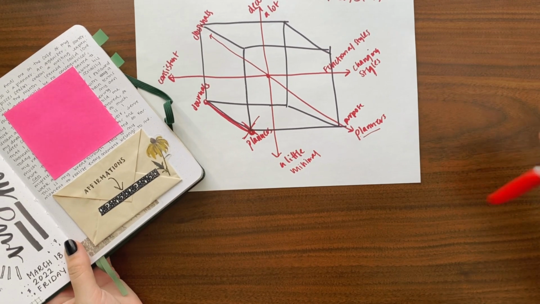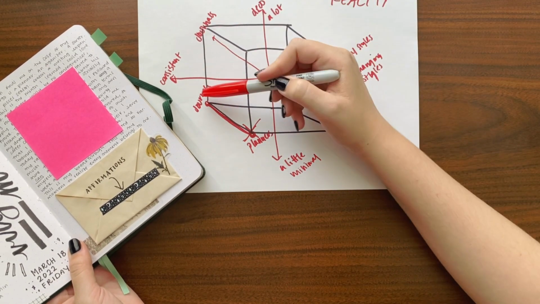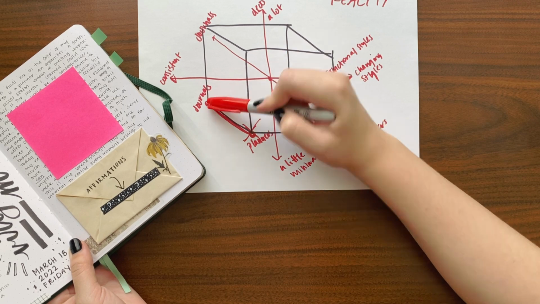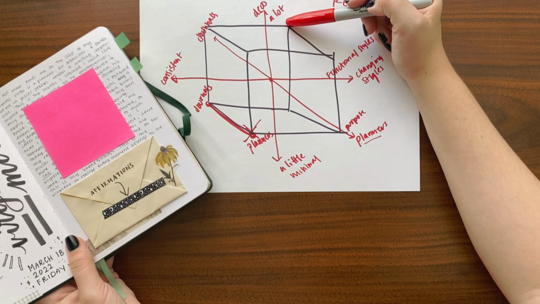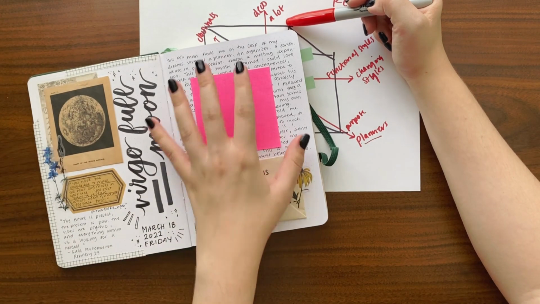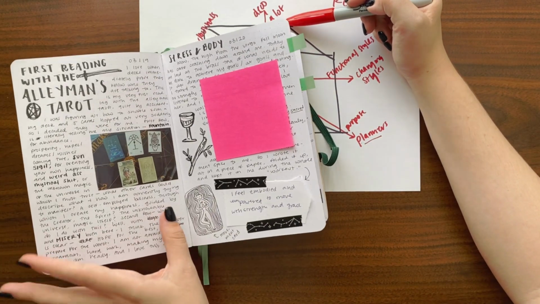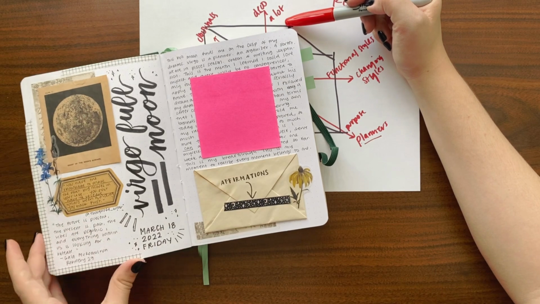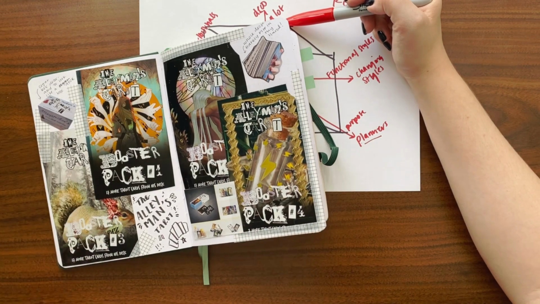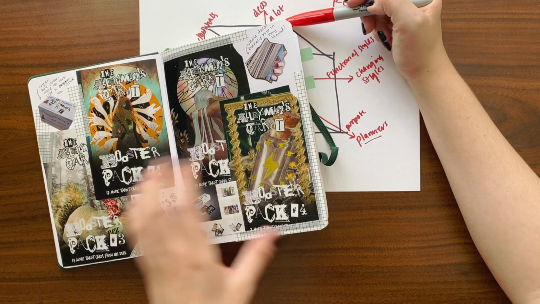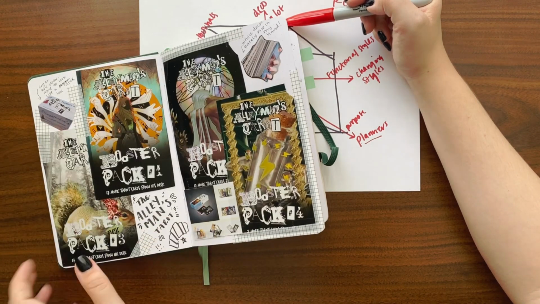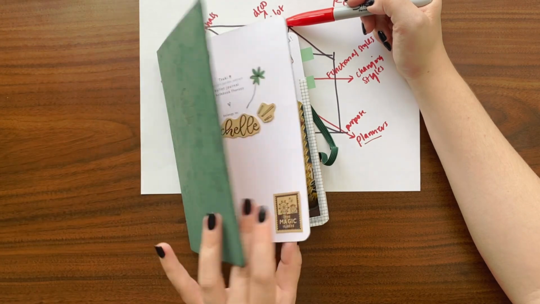So not only is it along this back wall here, it's definitely a journal, it's definitely a record keeper, it's also super decorative. So already it's along this top line. And then it changes a lot. So this is a journal for the full moon. These are journals for tarot readings. But this is just a spread that is celebrating the Alleyman's Tarot, which is a great tarot deck. So it's also not super consistent. I don't write in it every single day. I switch it up based on what I need.